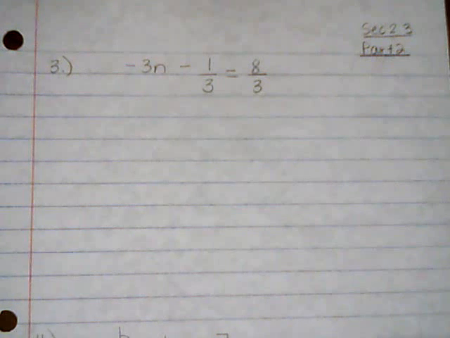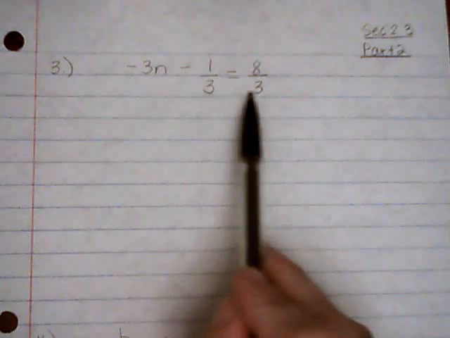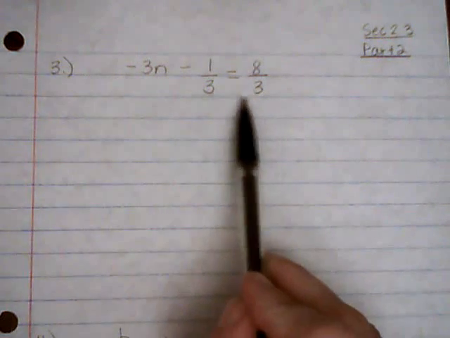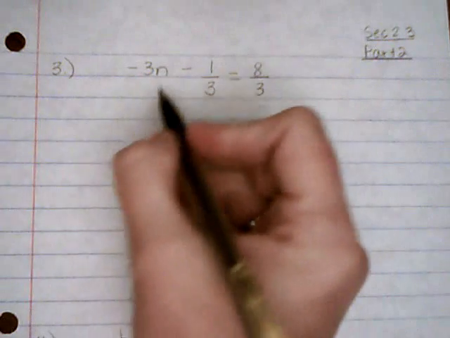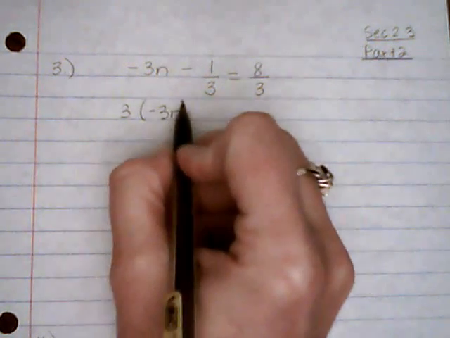Okay, negative 3n minus 1/3 equals 8/3. So again, we have a fraction, so I want to find the common denominator of the fraction terms, which, since they're both 3, if it's the same number, then you just use that number. So then everything gets multiplied by 3.